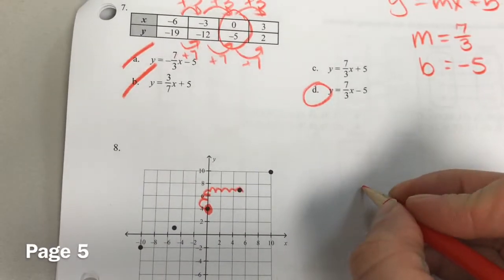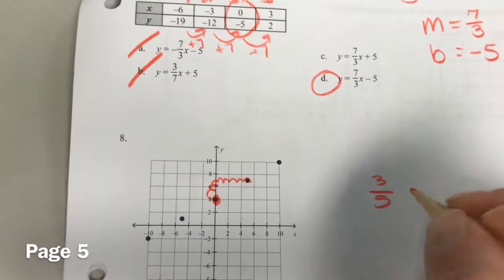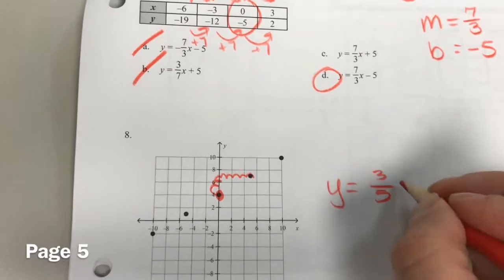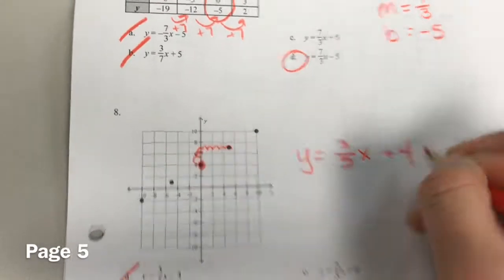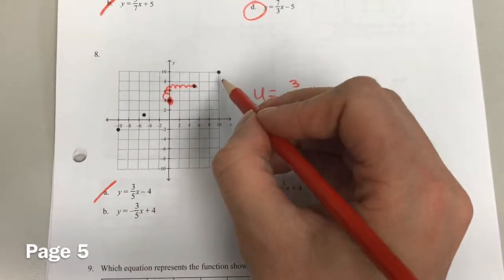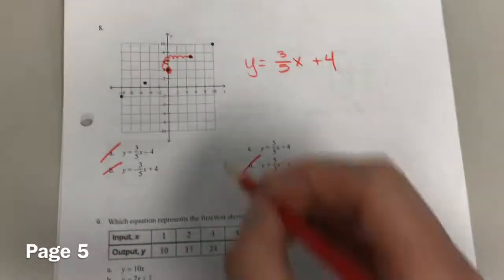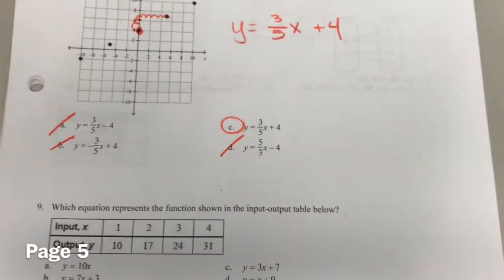So up 3 over 5, positive 3 over 5. So y equals 3 over 5 x plus 4. If that threw you off, by the way, it's a positive slope, which eliminates B anyway, so you don't have to worry about it too much.